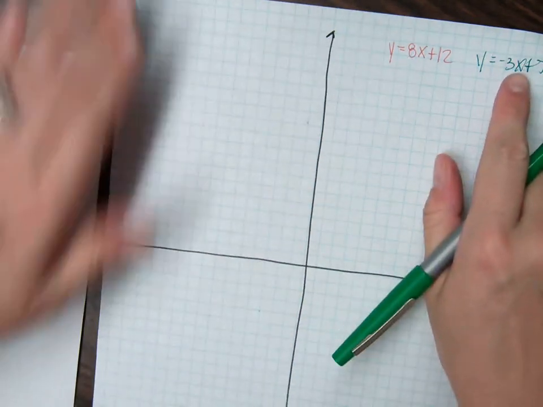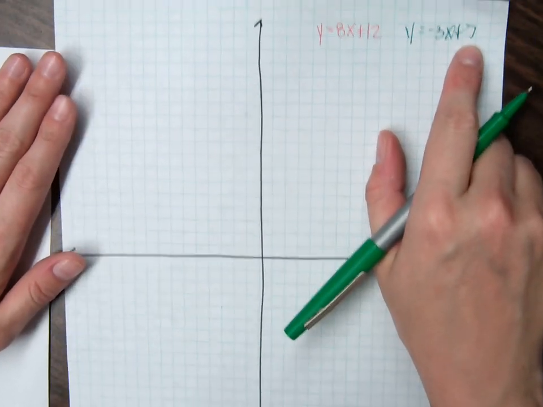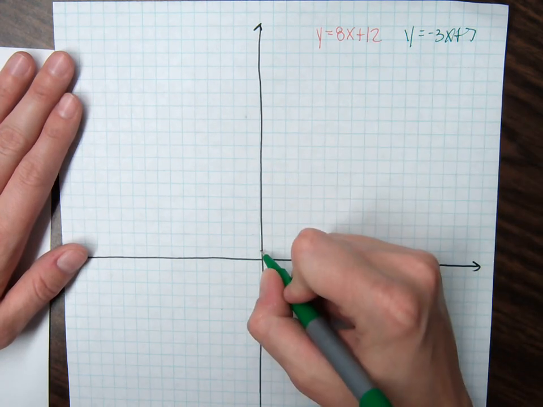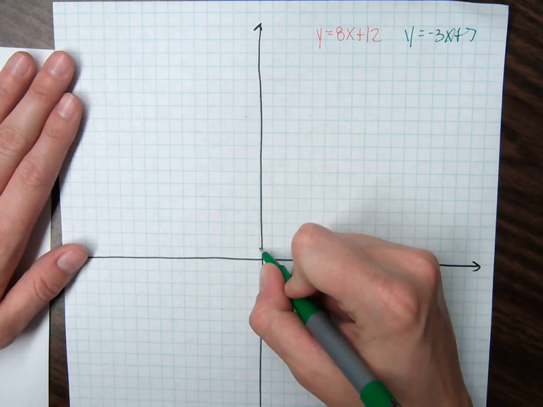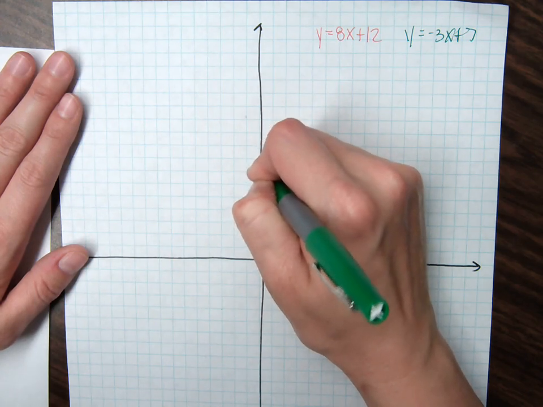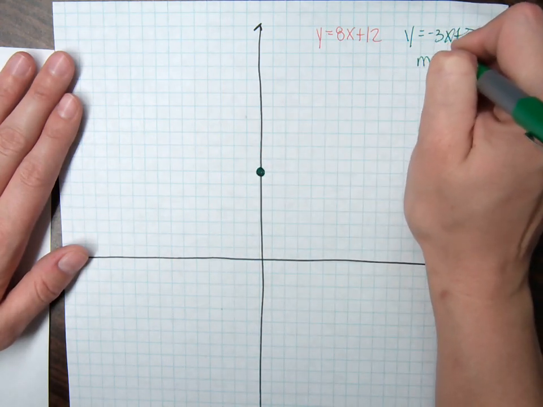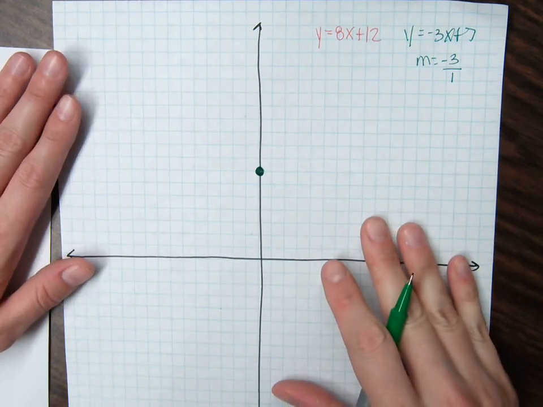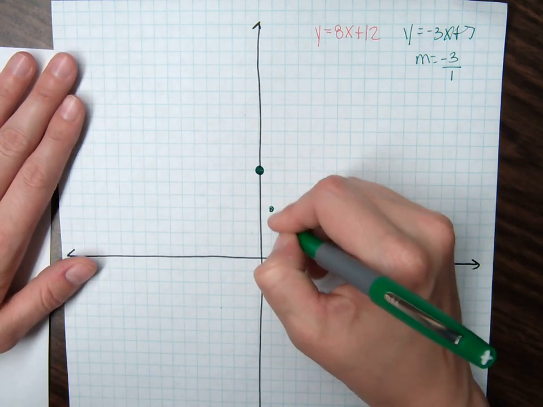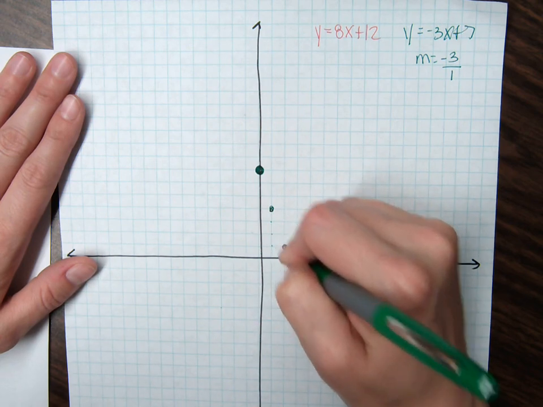So again, when we graph, we use our y-intercept first. In this case, my y-intercept is 7 on my green equation. So I'm going to go up 7 on my y-axis. 1, 2, 3, 4, 5, 6, 7. My slope is negative 3, and we can put that over 1. So I can go down 3, right 1, down 3, right 1.